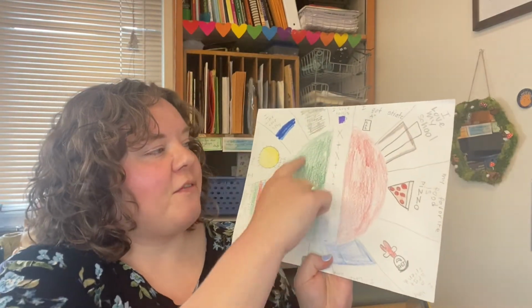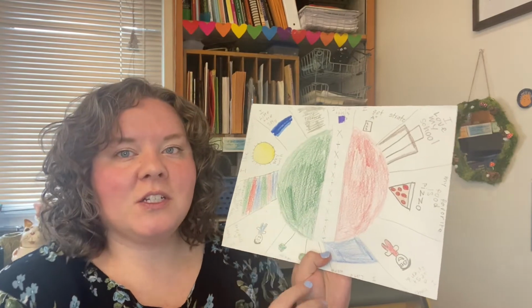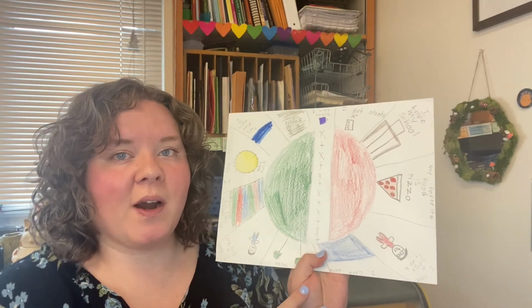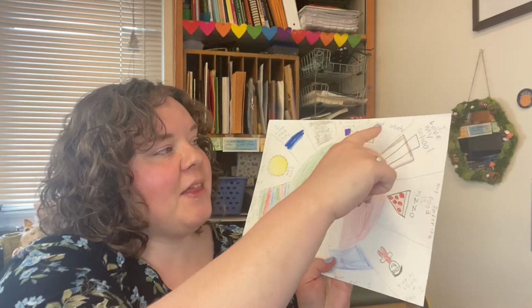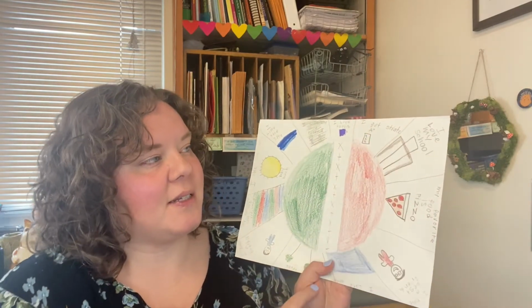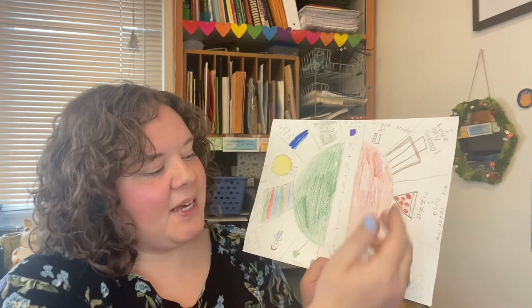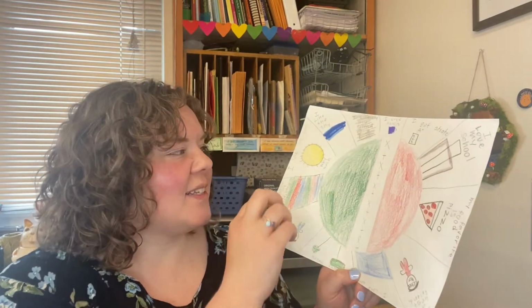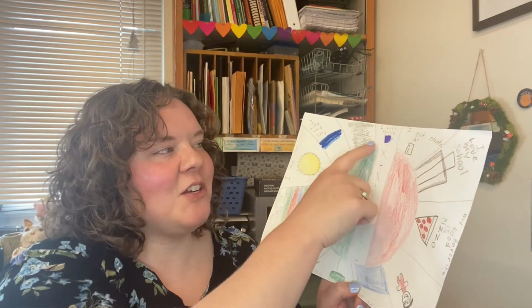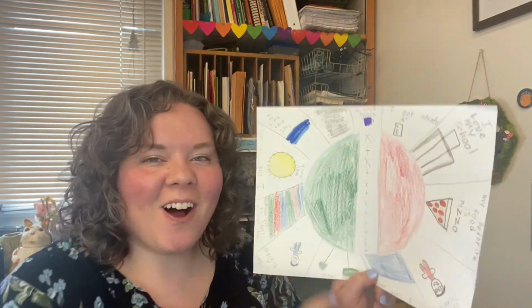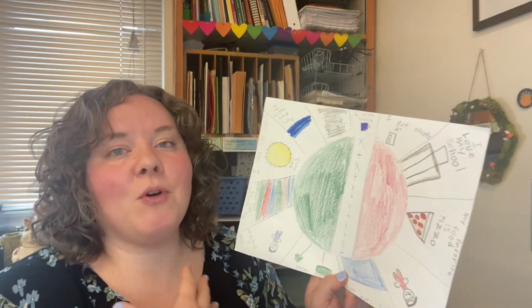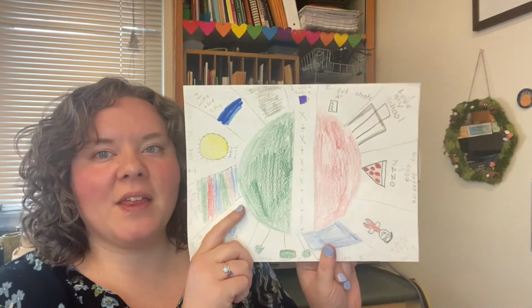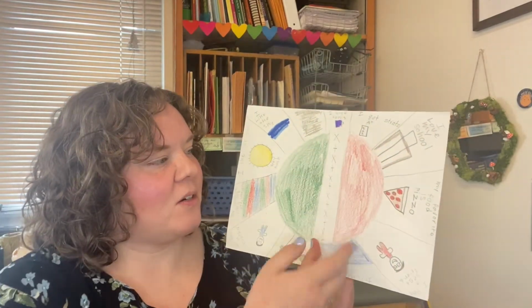They put the flag of Mexico kind of in the middle to represent their heritage or where their family might have come from. And then they put different things about them. It says things like, I love school, pizza, friends, water, trees, sunshine, colors, all the things that they feel like make them who they are. And they did it in a way that it looks just like a flag. It's got this great circle with the stripes.